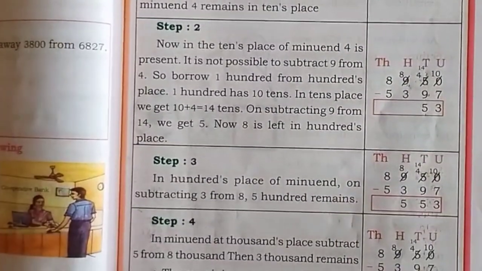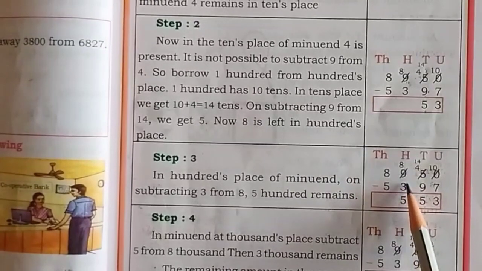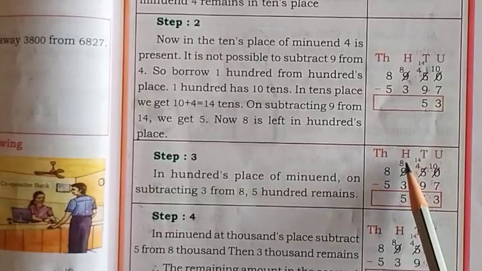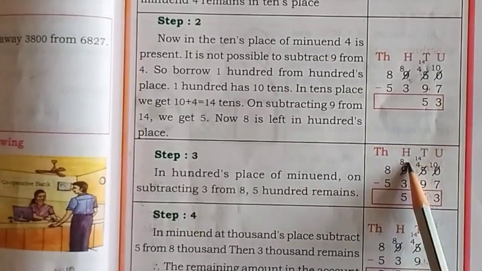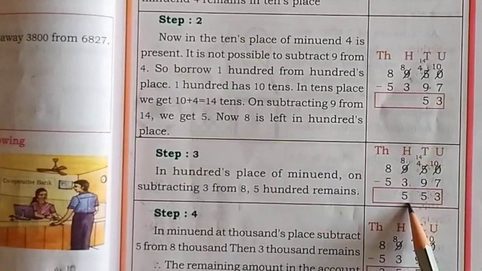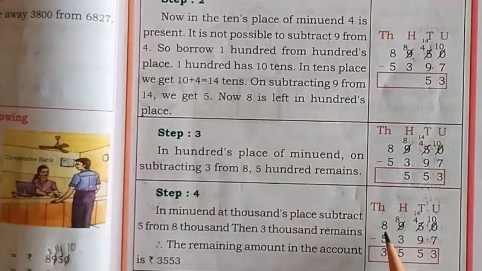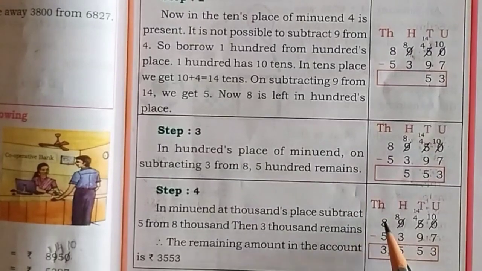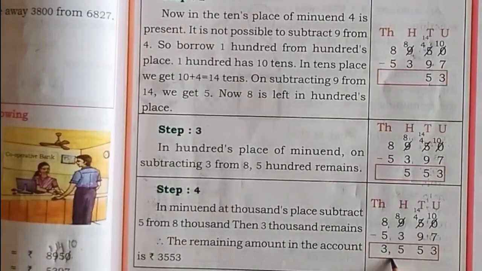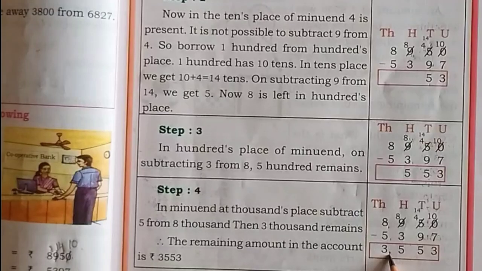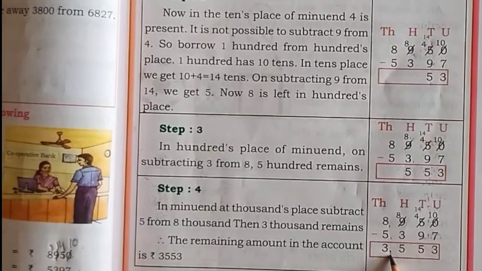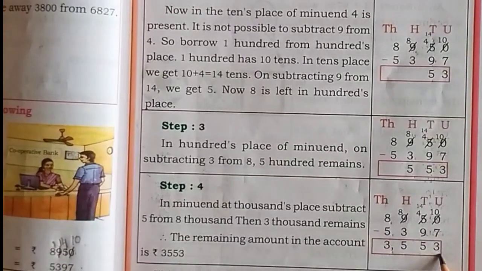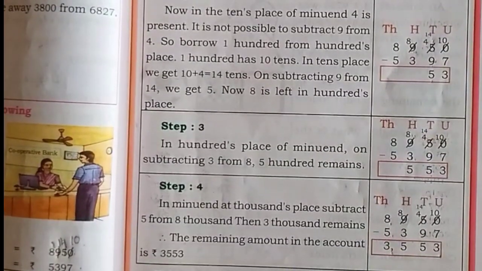Step 3. In hundreds place of minuend, on subtracting 3 from 8, 500 remains. Step 4. In minuend at thousands place, subtract 5 from 8. Then 3000 remains. Therefore, the remaining amount in the account is 3553. This sum is also represented pictorially as shown. Further observe.